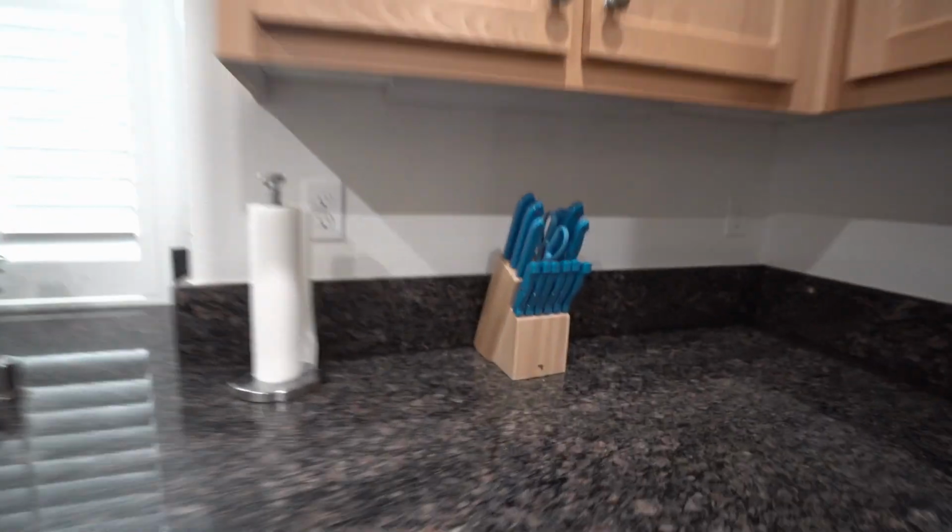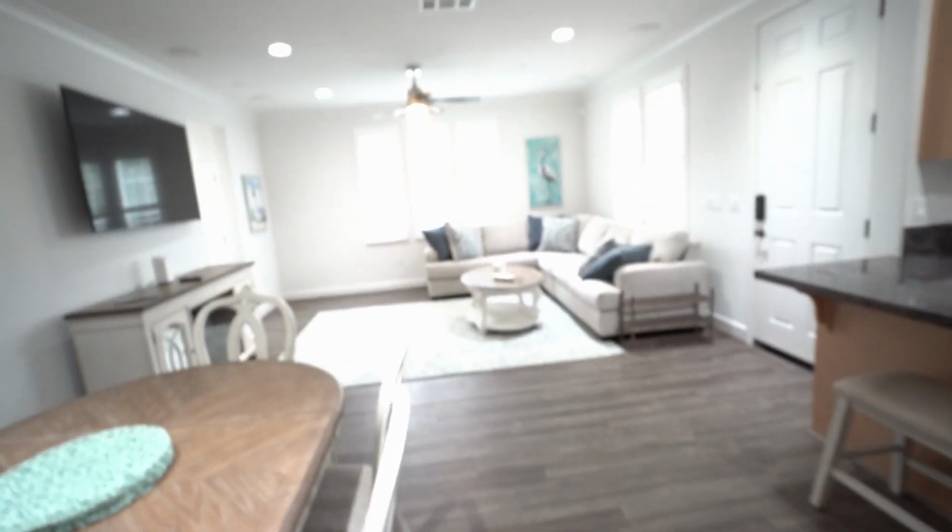Oh, that's interesting. Blue knives, I've never seen that before. I don't like the way that looks, but whatever. A couple more angles, just kind of the entire room just to show this is the space, looks real nice. And I'm gonna get one of the hallway.